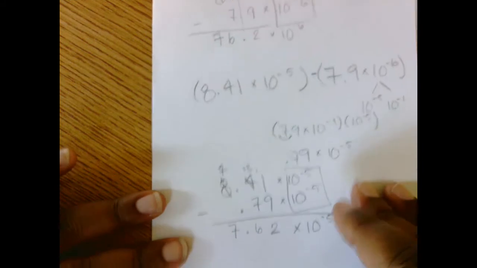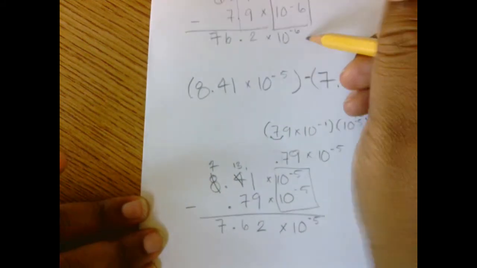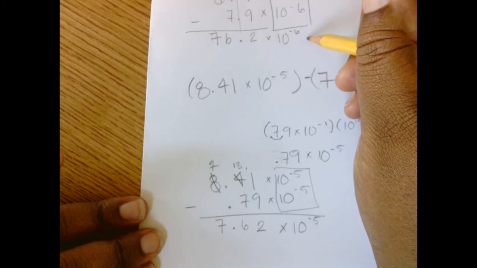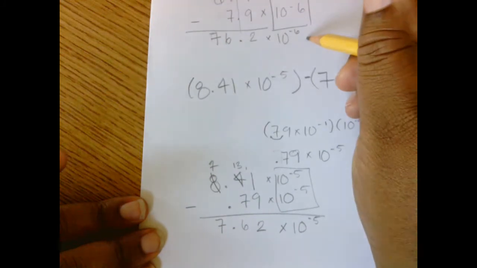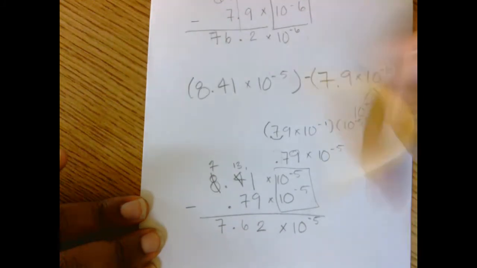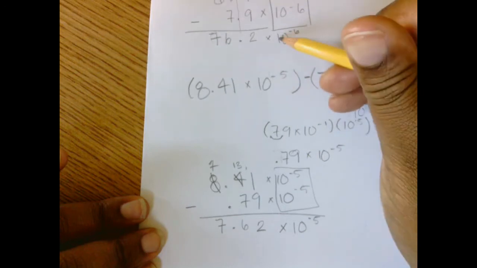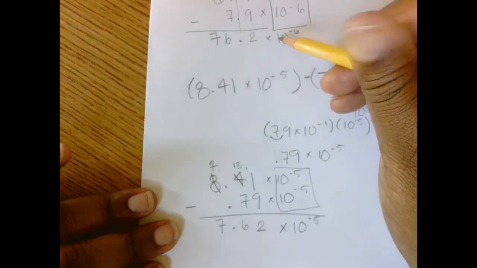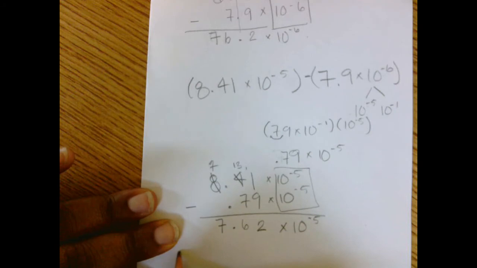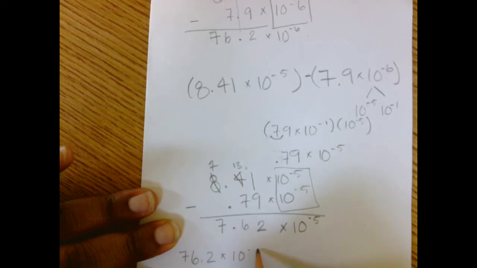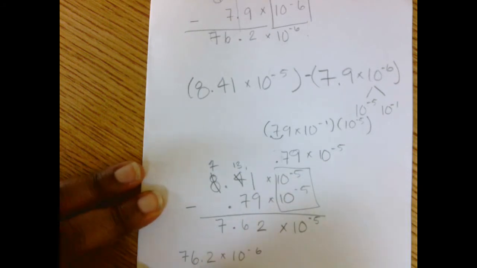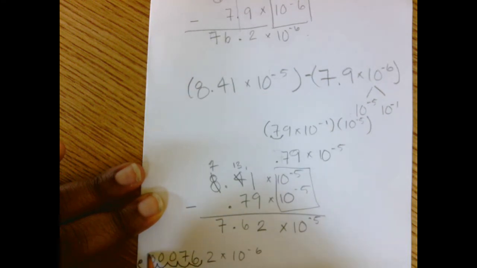Now let's compare that to the answer that we had before, which is 76.2 times 10 to the negative 6th power. Are these two the same? The answer in this situation would be yes, because if I have 76.2 times 10 to the negative 6, I'm going to move my decimal 6 spaces. 1, 2, 3, 4, 5, 6. And then I have 1, 2, 3, 4 zeros in front.